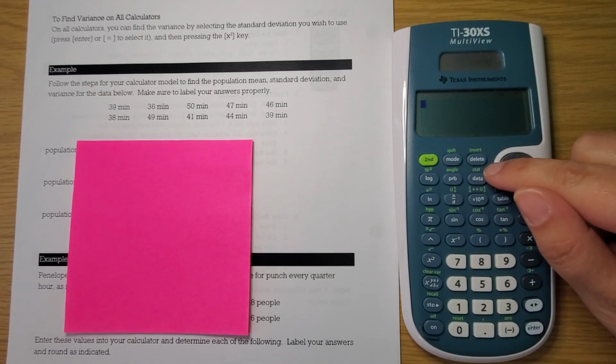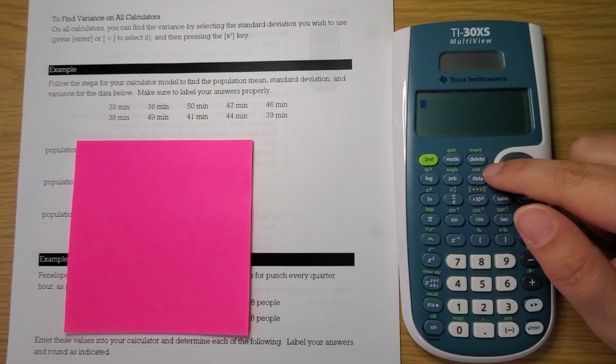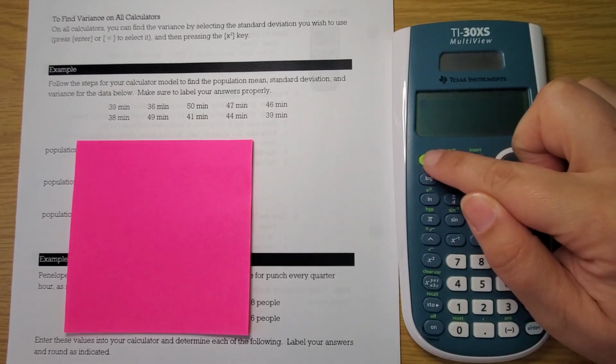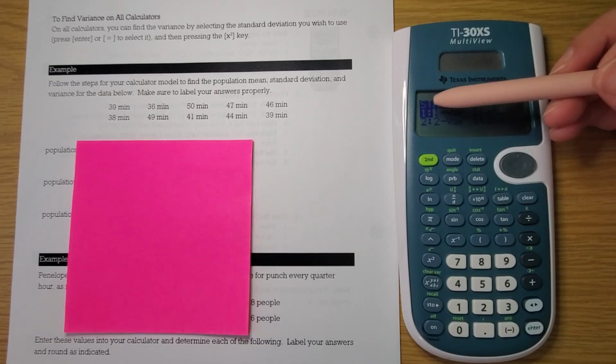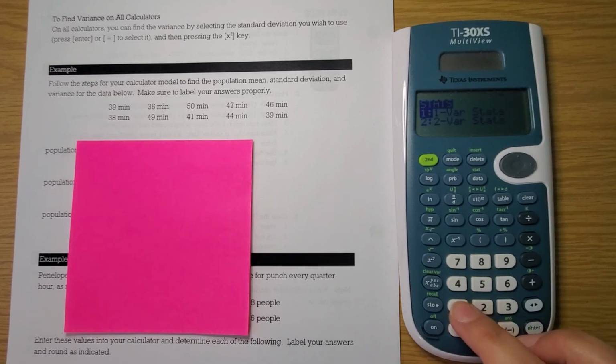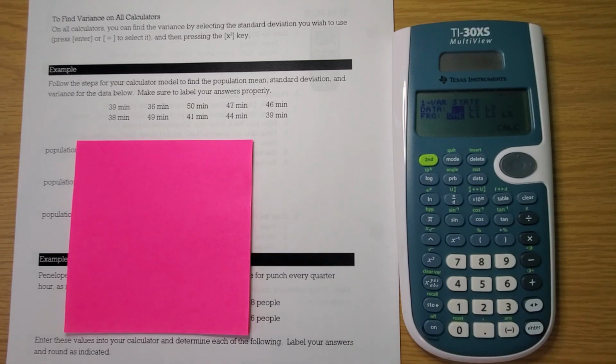Now I'm going to access the stat menu to be able to pull up the mean and standard deviation. So I'm going to press second data, and that brings up my stats menu. Here I have 2 options. I could do 1 variable statistics, that's 1 var stats, or 2 variable statistics. For right now, we're going to use 1 var stats, so I'm going to choose option 1 by pressing 1. Now it's going to ask me, where is this data stored? We stored the data in the first column, so I want L1 highlighted.